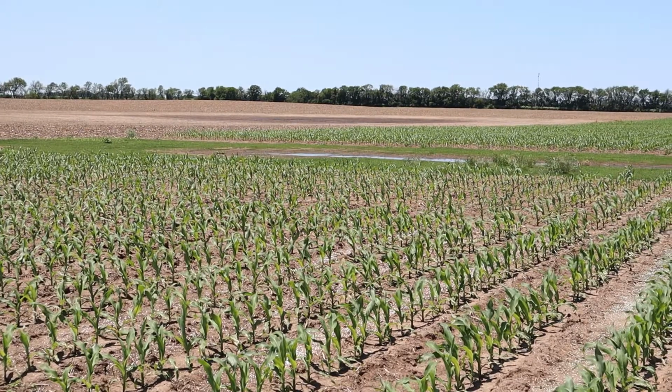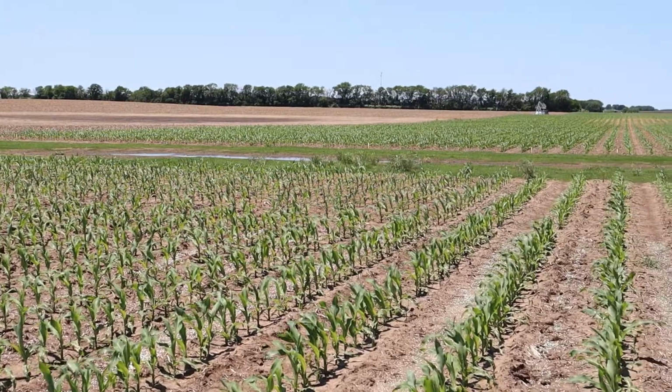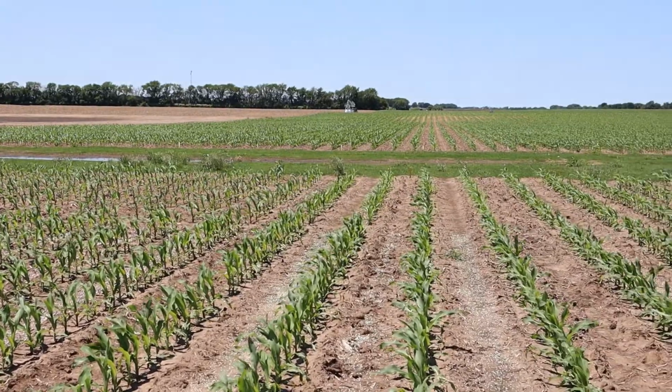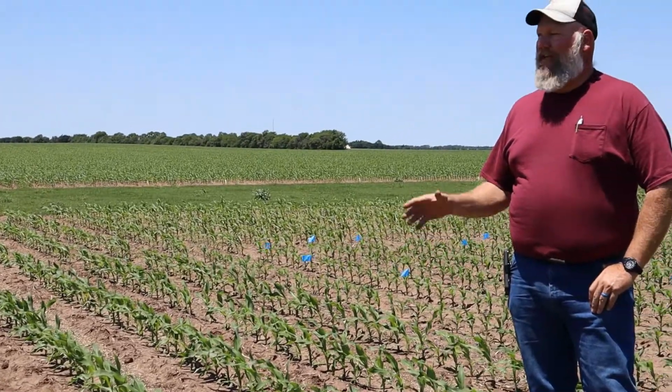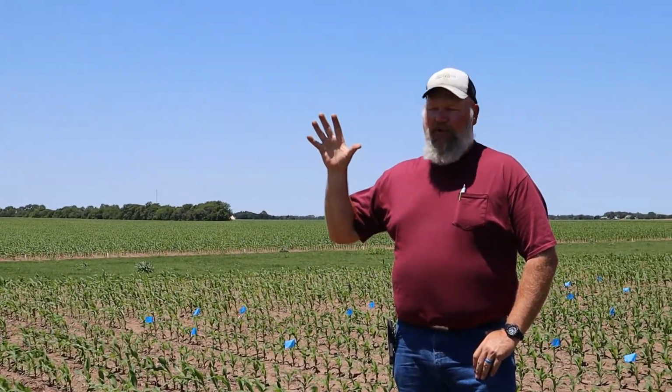We are at the Haven, Kansas answer plot taking a look at our nitrogen stabilizer demo. We've got this demo set up to where we have a lot of different things that we're looking at on here. Looking at putting all of the nitrogen up front versus doing split applications. And we just side dressed our split application today.